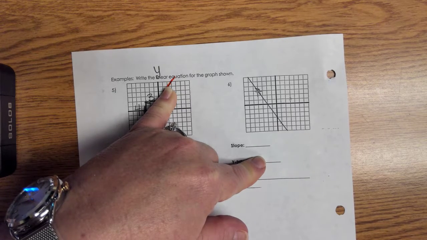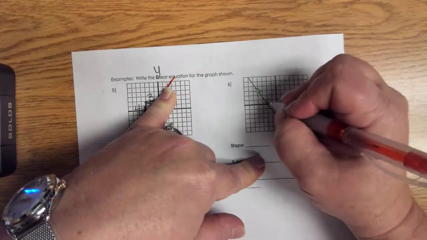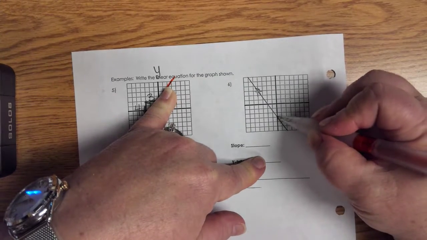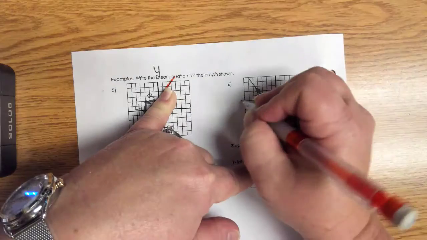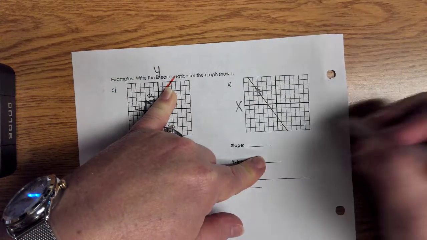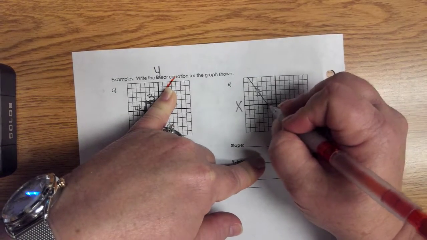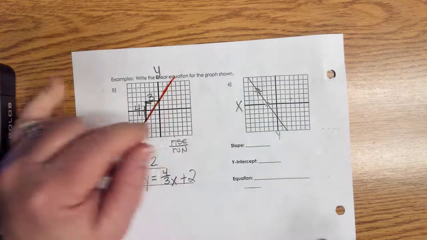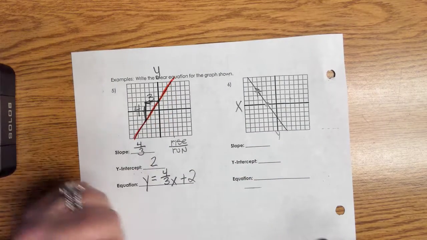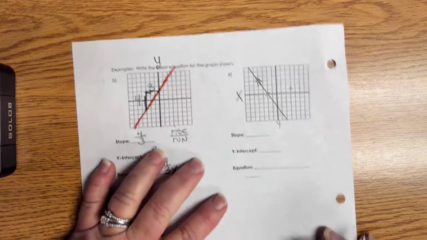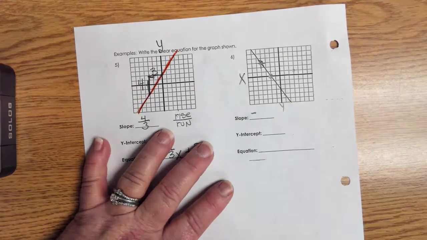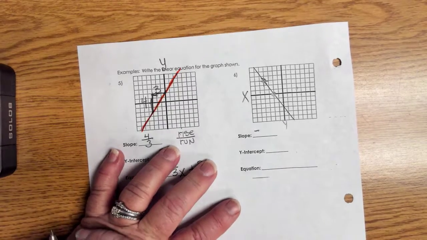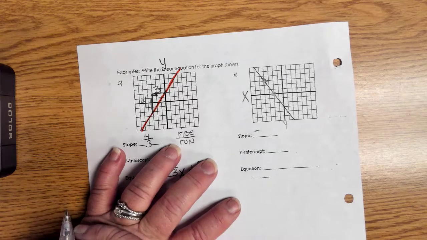Oh, it's going through the Y-intercept. Well, I could count all the way down to here. But that axis is on the line, and then it's on the X and Y-intercept. Okay, so I could count to here. But the first thing I want to ask myself is what kind of slope is this? Negative. So I'm going to put my negative sign before I forget to do that. That's the first question I ask myself.